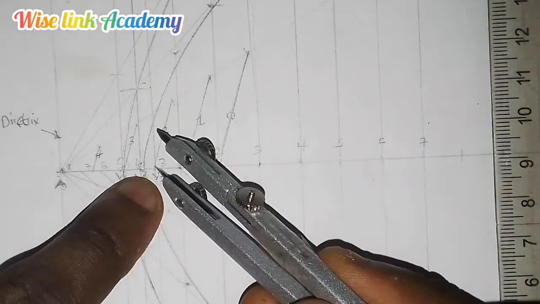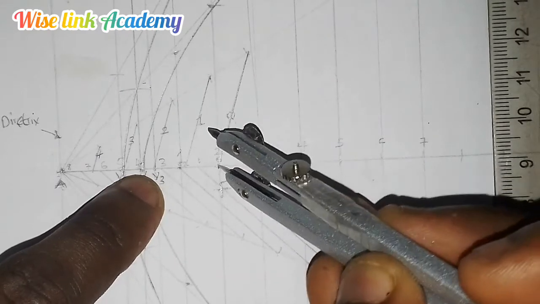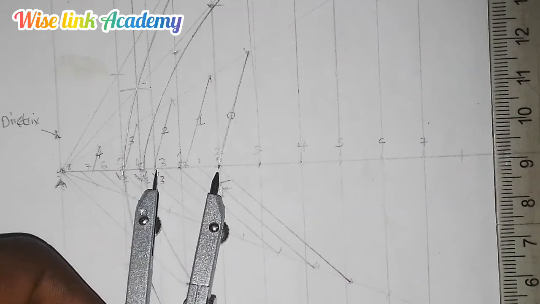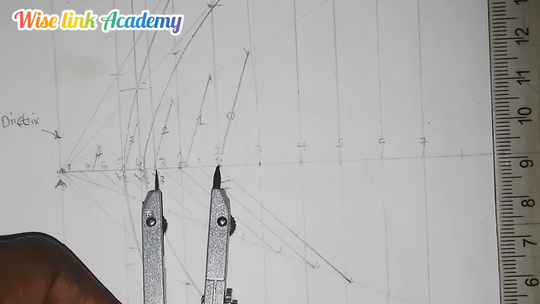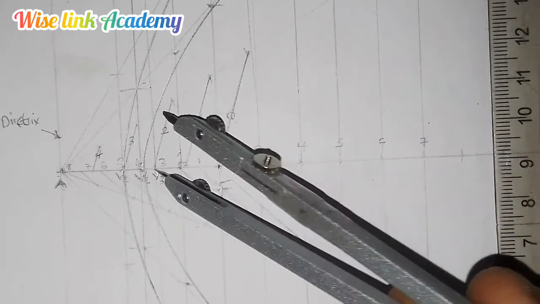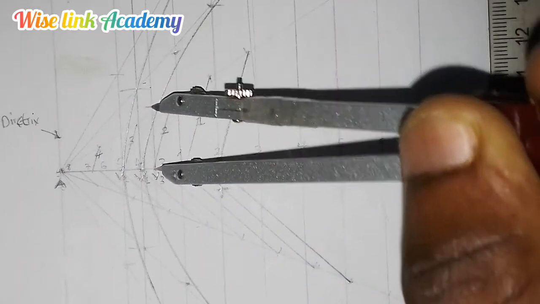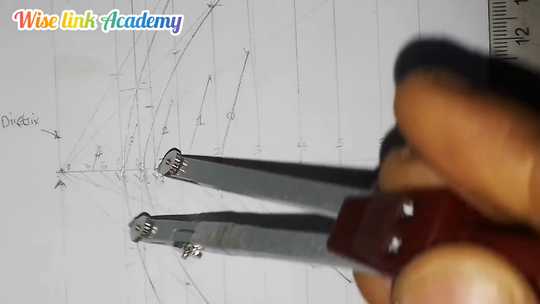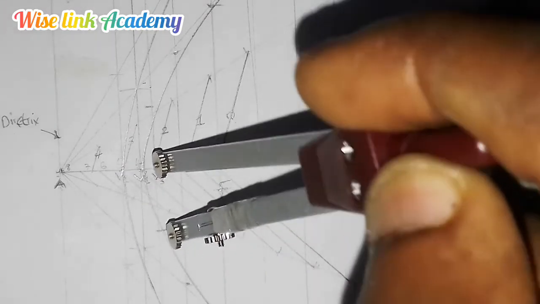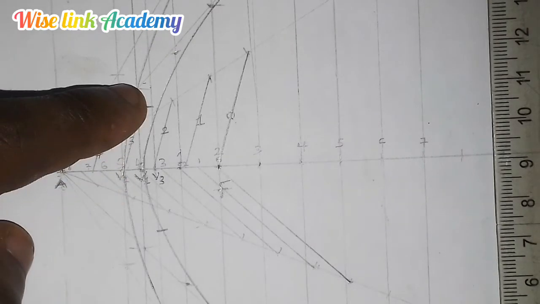So from your point 3 to your F, you measure the distance between them, as we did for V1 and V2. So the distance to this, to this, to this. You can see that you take your pin of compass to V3, vertex 3, and you cut an arc here. You can see those 2 points where we have cut an arc.